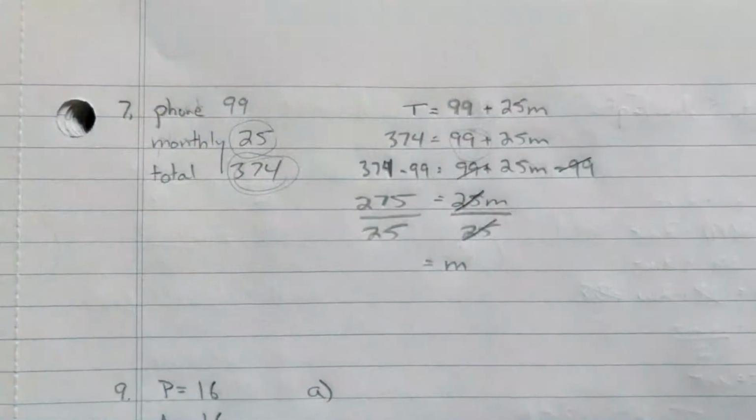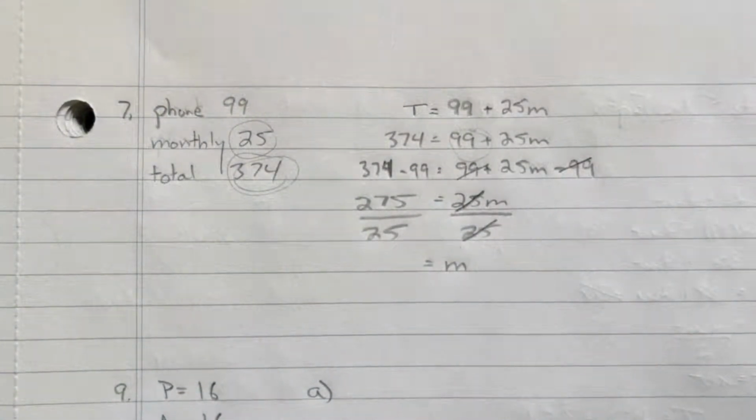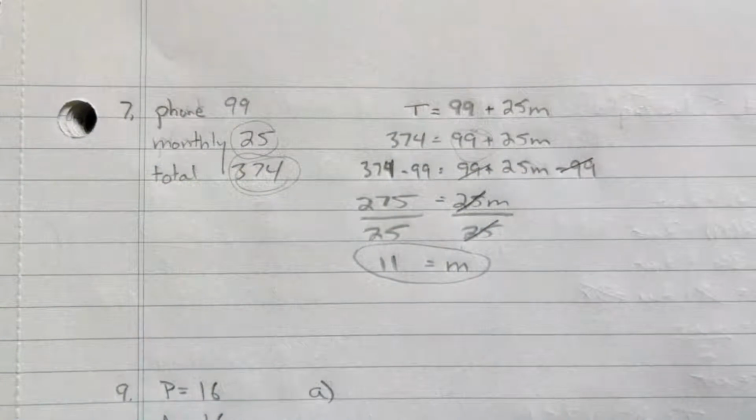Those will cancel each other out, and we get m. When I say cancel out, they don't actually cancel out. 25 divided by 25 is 1. We're left with 1m, or just m. But we can just scratch them off too, because they're opposites and remove each other. The next part, 275 divided by 25, is going to give us the 11 months that it takes to reach the $374 cost. So that there is our solution.